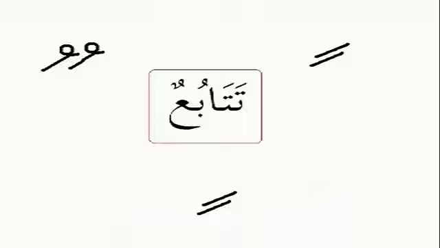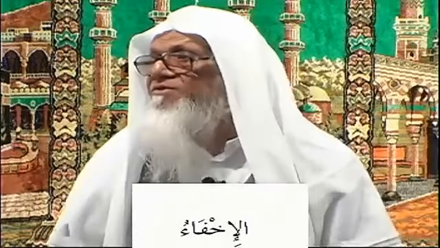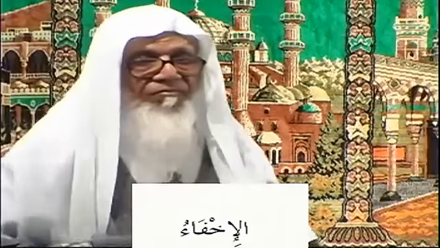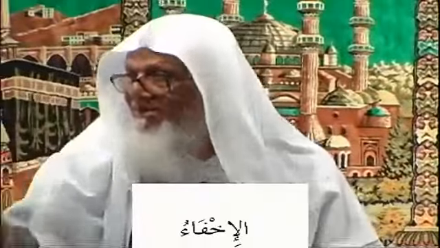If its next letter has got its shadda, it means idgham kamil. And if it has no shadda, then it's idgham naqis. There is also what is called al-ikhfa. Have you heard of it? Al-ikhfa means pronouncing the noon not from the point of articulation of noon, which is behind the upper teeth, but from the point of articulation of the next letter.